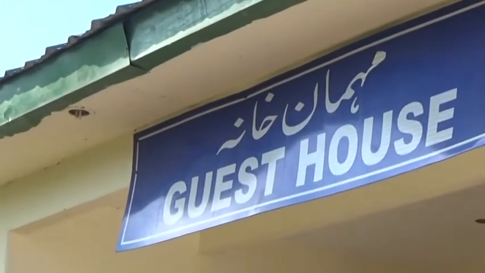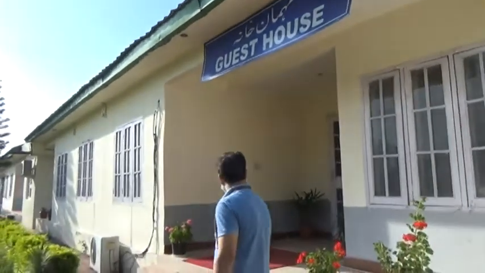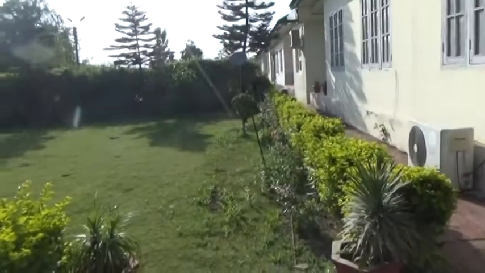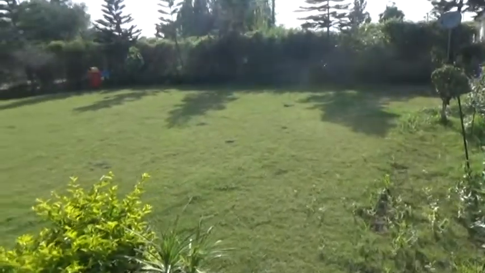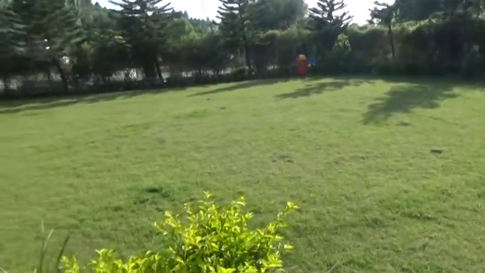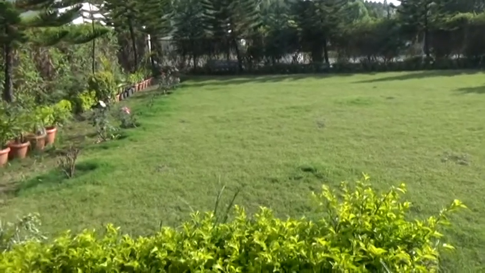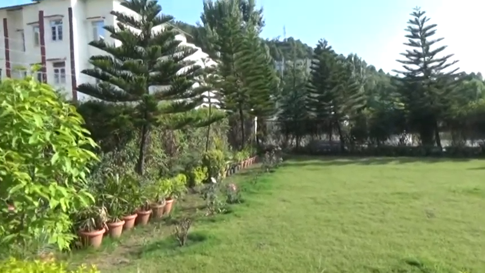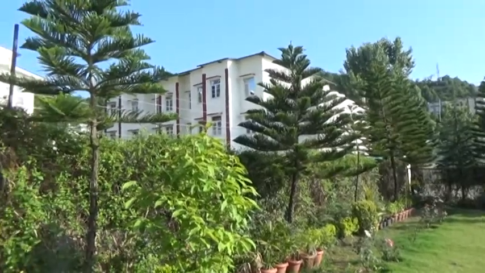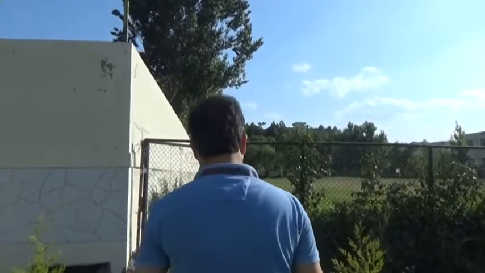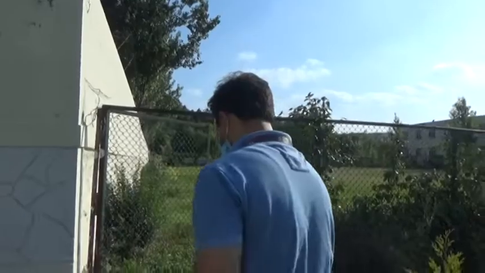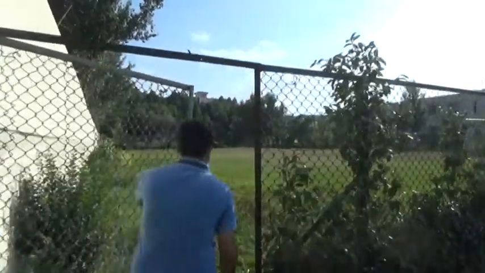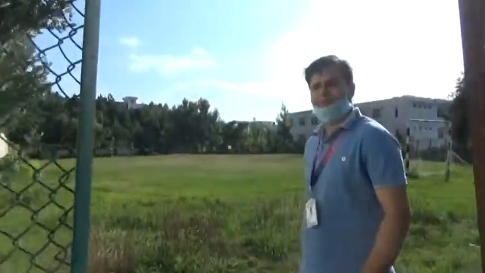This is the guest house. And this is the small sitting area outside the guest house. We do have a big guest house which is coming up and it is still under construction. This is the football ground of our university. Just have a look.